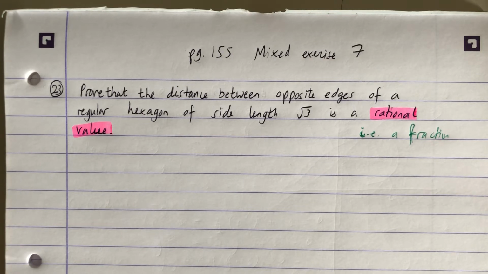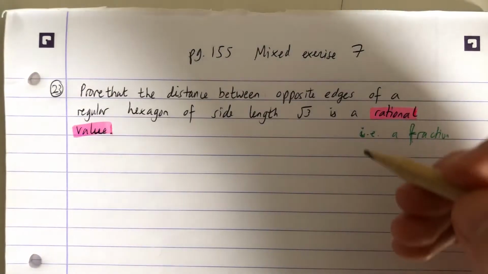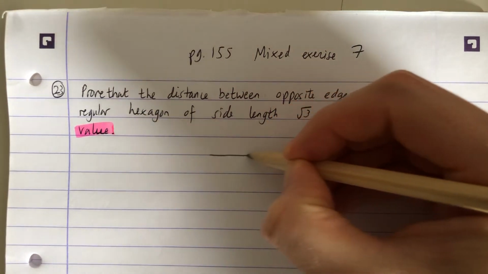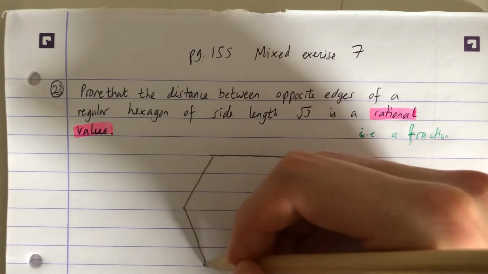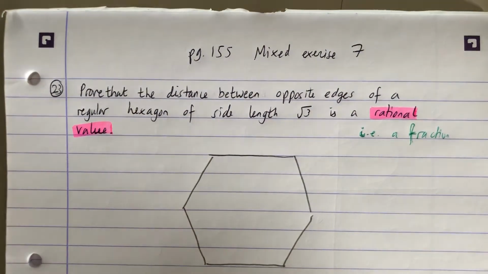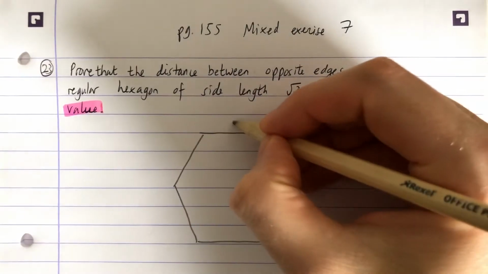So let's draw a sketch to see what they're actually asking us to work out. So draw a regular hexagon, or your best attempt. Every single side length is √3.